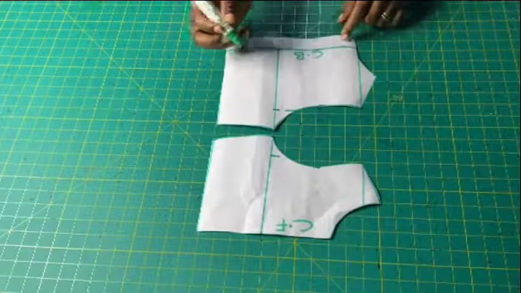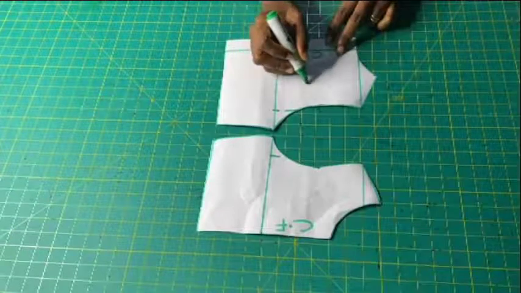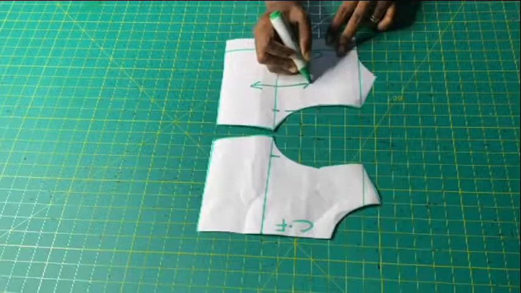Stay tuned for my next tutorial where I'll be using this basic bodice pattern to make a ball gown for a little girl.